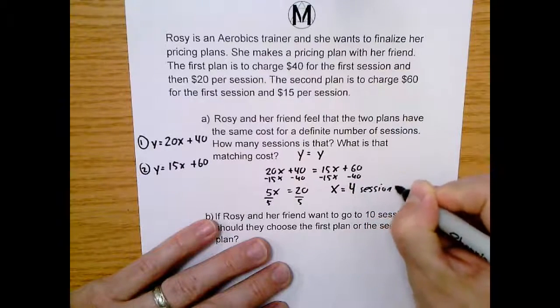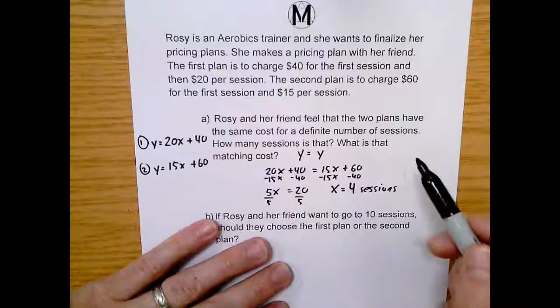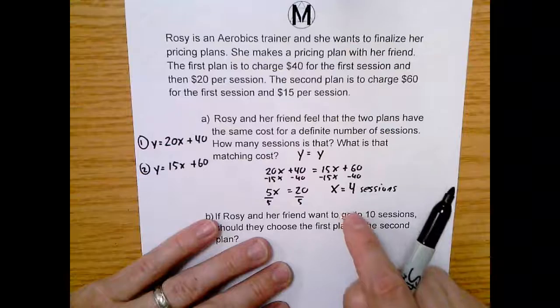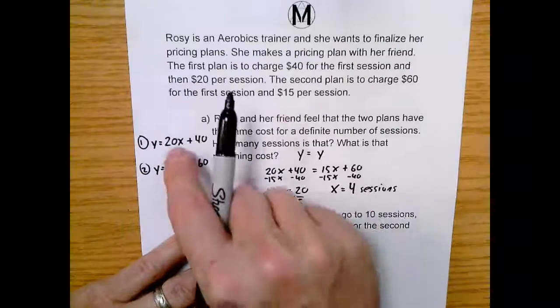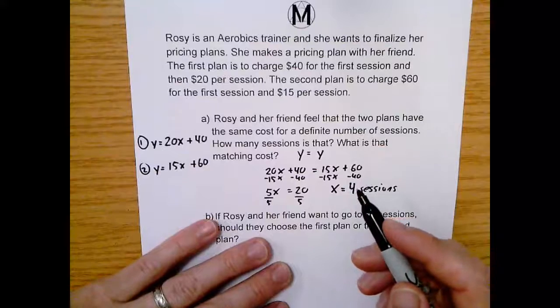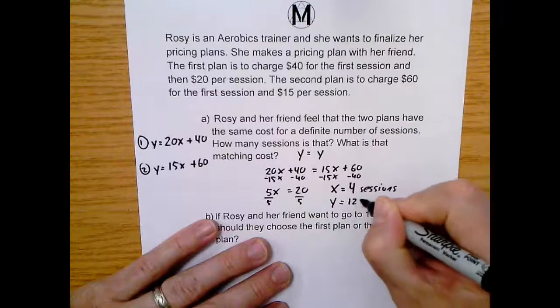Okay? And then they want to know what is the cost. Well, to find the cost, you just plug 4 back in instead of x. You just substitute it in and go from there. And you can actually do this math mentally. So if you sub in a 4, well, what's 20 times 4? That's 80. And 80 plus 40 is 120. So you know y is 120.